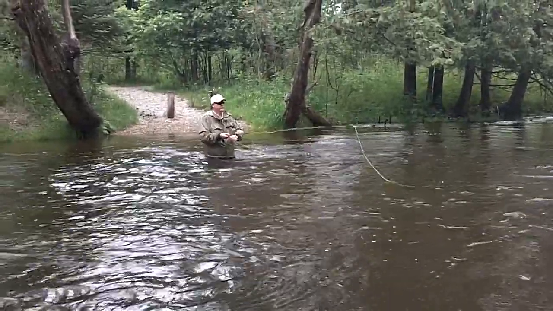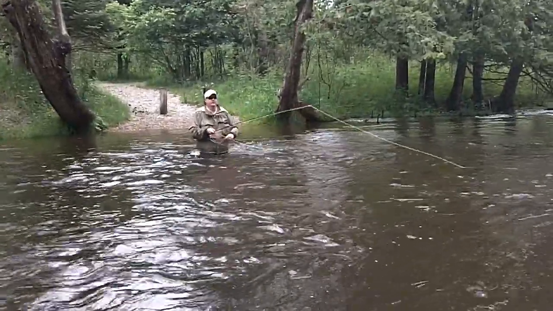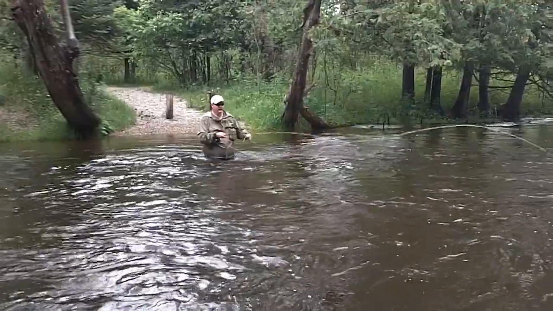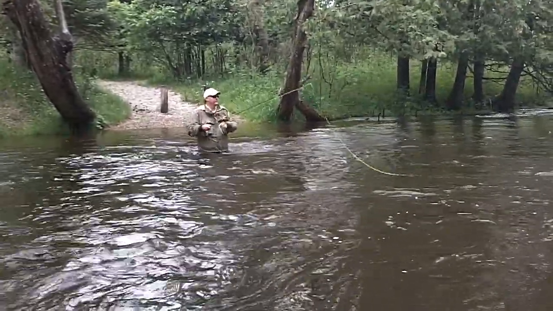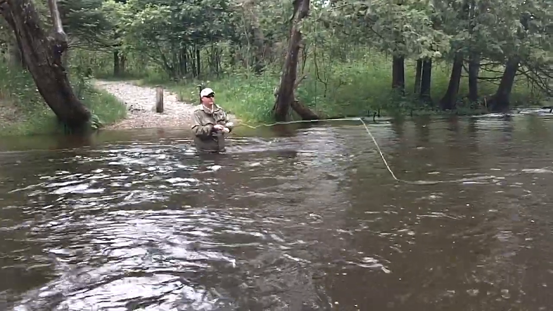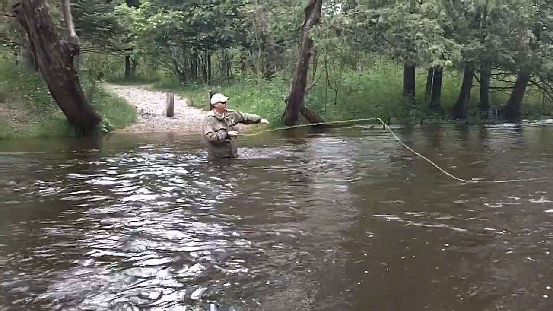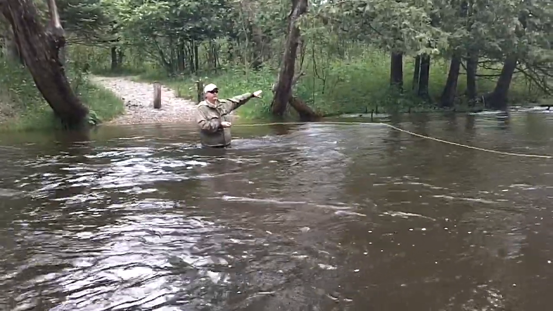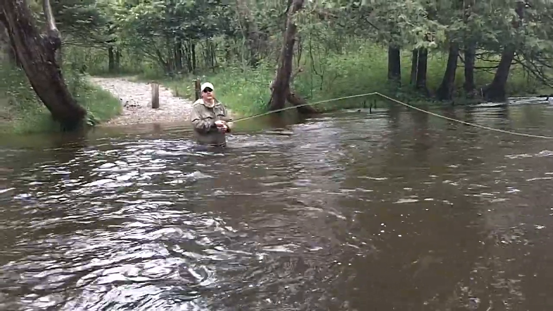Now I'm going to use the surface tension on the line to pull this line out, and I'm going to flip the end of my rod and feed it out of my hand. So I cast, get the line on the water, I mend, and I'm feeding with my left hand as I'm mending it out the end of the rod. Now I've actually extended my cast 30 or 40 or 50 feet. I can mend all the way down to that tree if I wanted to.